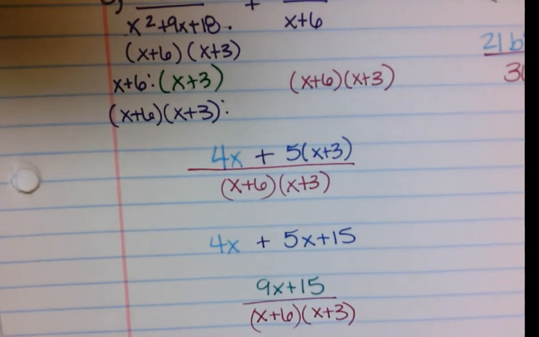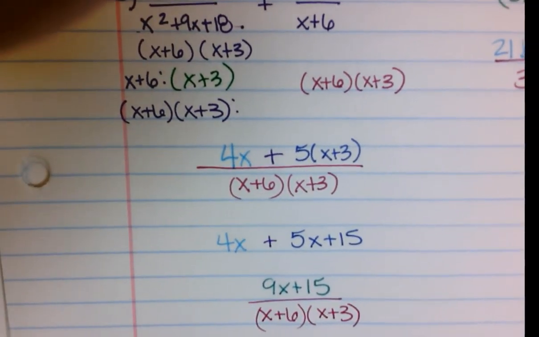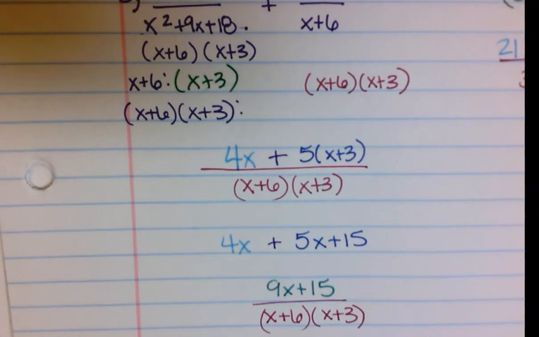So simplifying, it seems like you would be able to simplify it. You can't. The reason for this is you have to get a common denominator, and if you could simplify, any simplifying would be done beforehand. Very seldom will you come across something that you will be able to simplify.